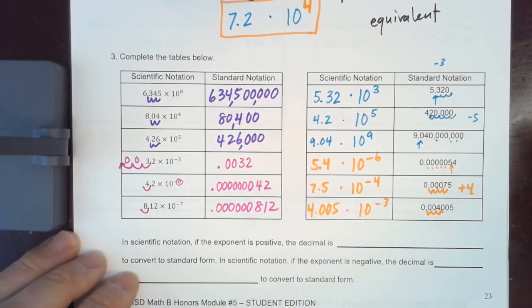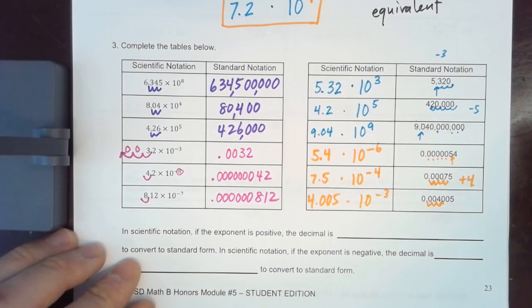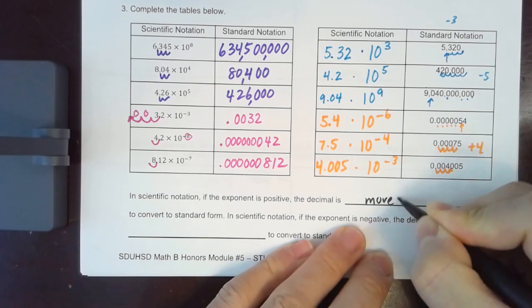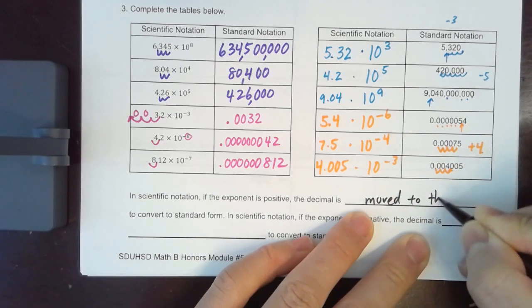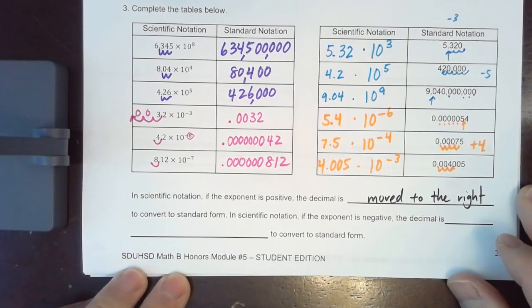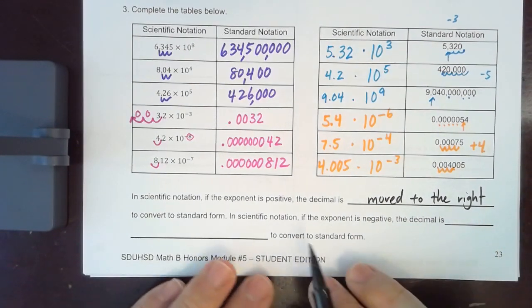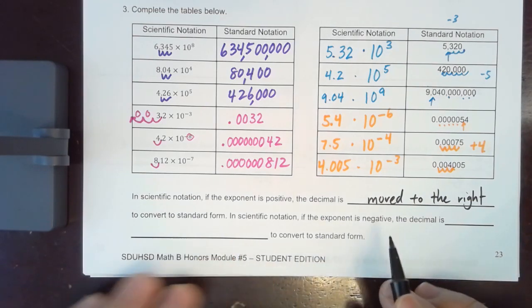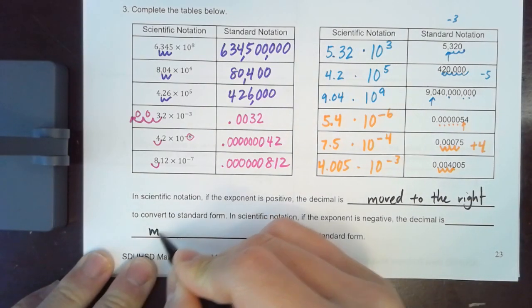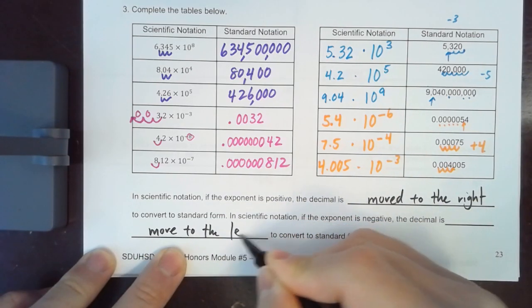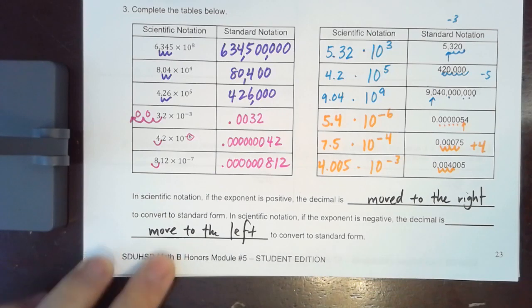Okay, so in scientific notation, if the exponent is positive, the decimal is moved to the right to convert to standard form. In scientific notation, if the exponent is negative, the decimal must move to the left to convert to standard form.